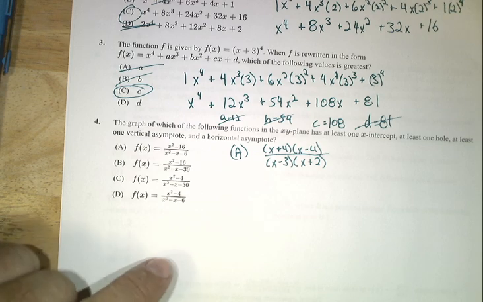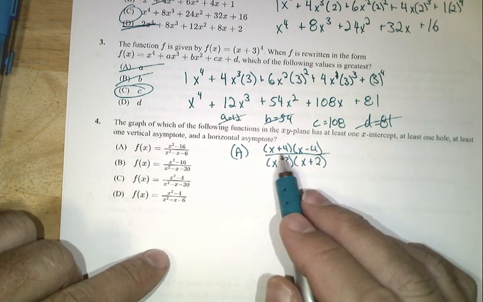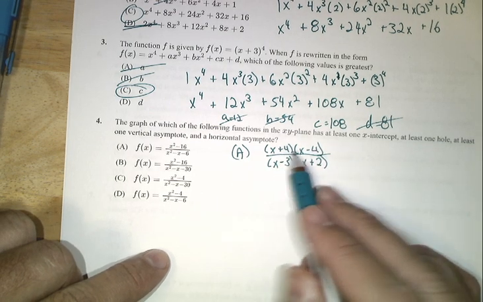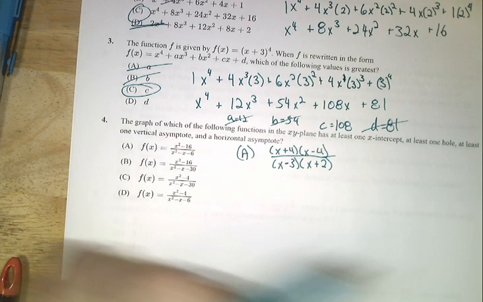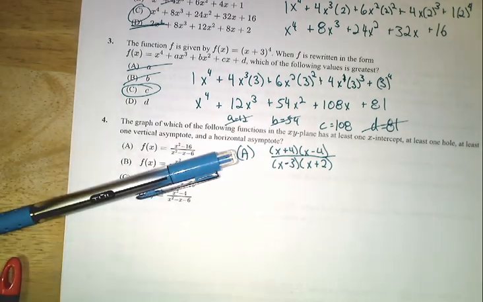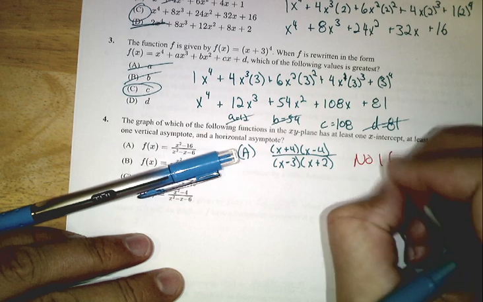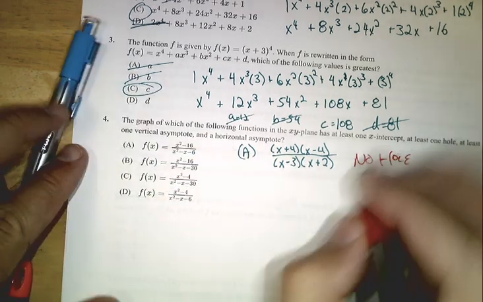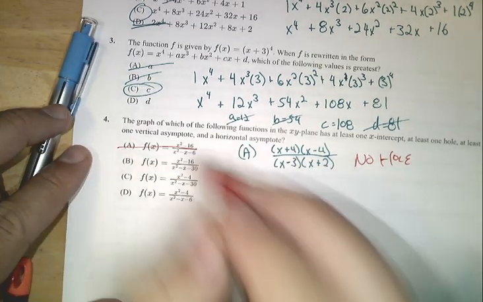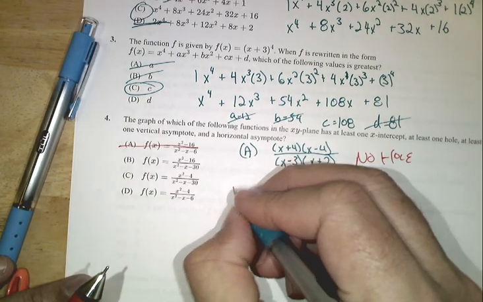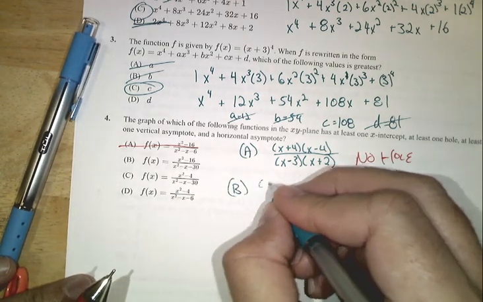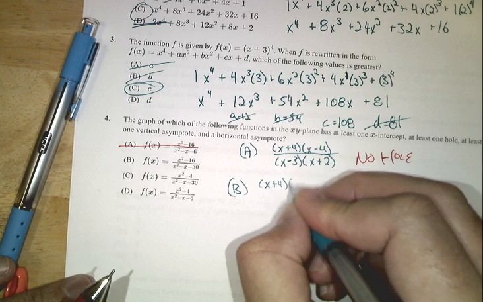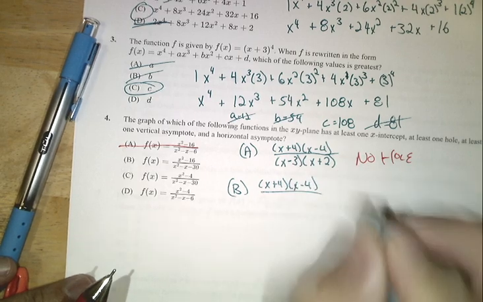Okay, so we need at least one x-intercept. I have two x-intercepts, so that's fine. At least one hole. Nothing cancels out, so there is no hole here. So it can't be A. Let's try B. B is the same difference of two squares, so this will be x plus 4 times x minus 4.